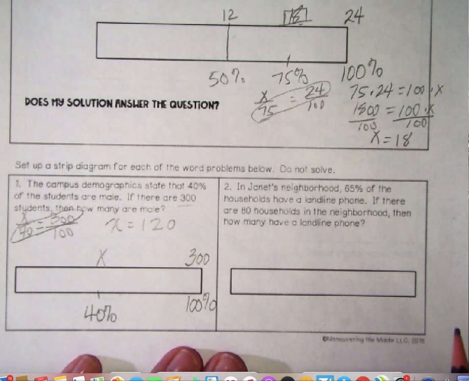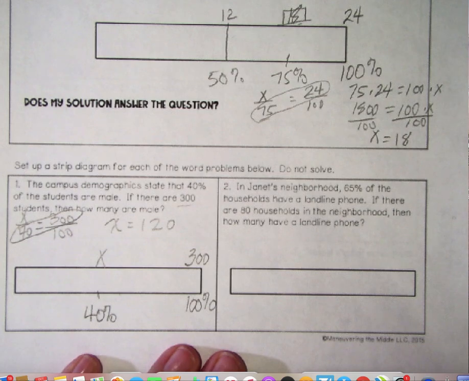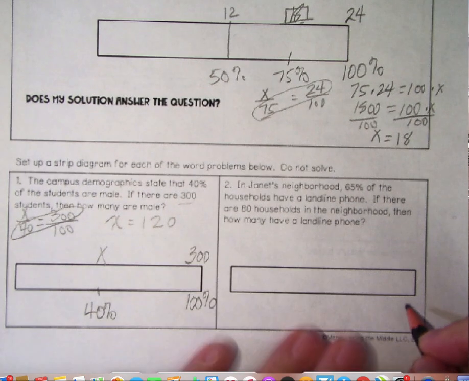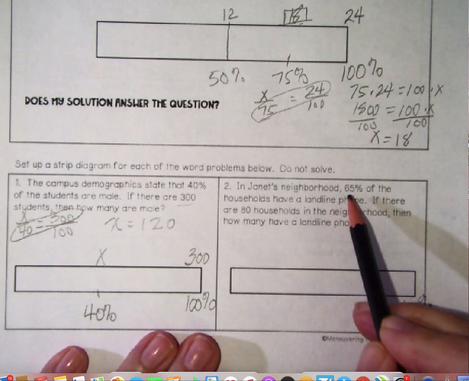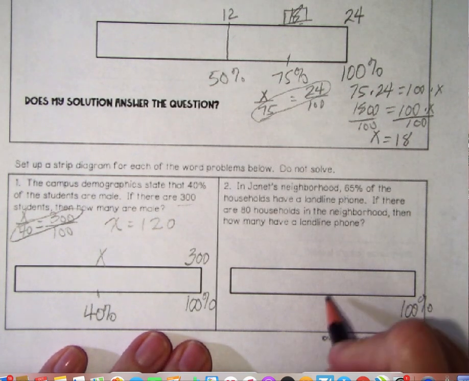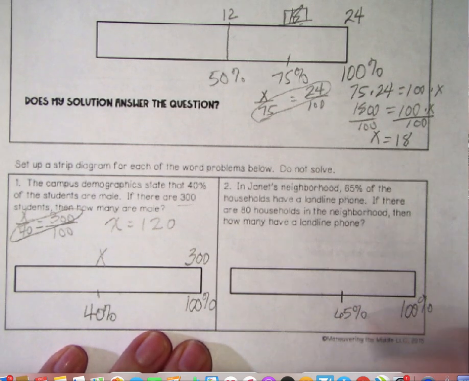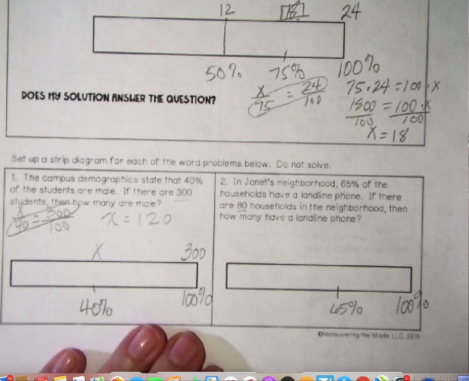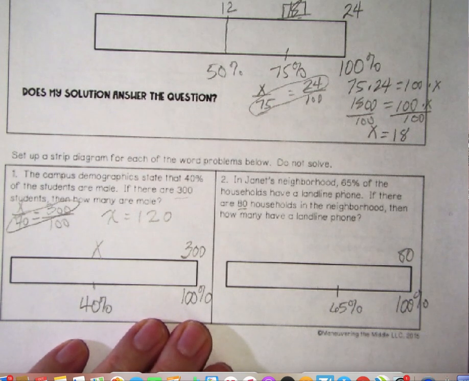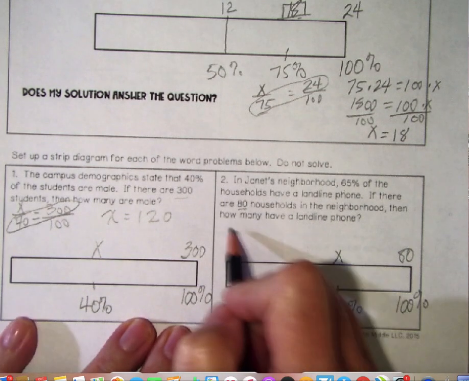In Janet's neighborhood, 65% of the households have a landline phone. If there are 80 households in the neighborhood, how many have a landline? Again, I'm going to go ahead and put my percents in. That is easy. 65%, that's going to be a little bit more than 50. So I'm going to put 65 about right here. Does 80 represent the part or the whole? 80 represents the whole.